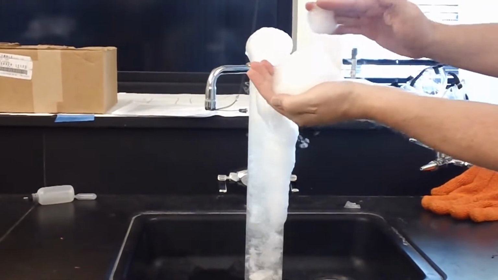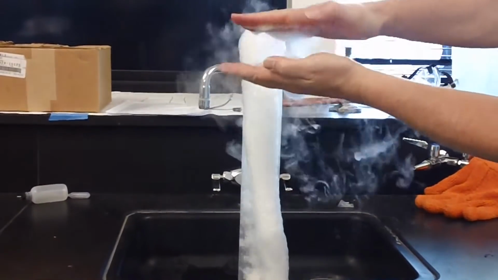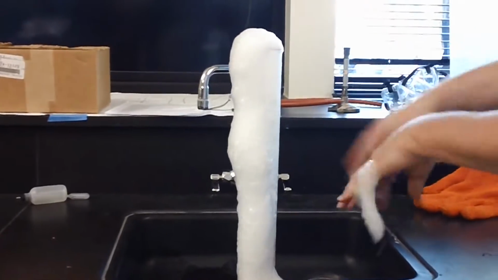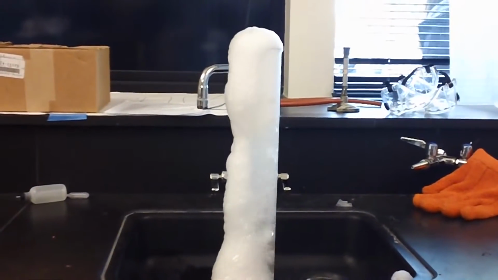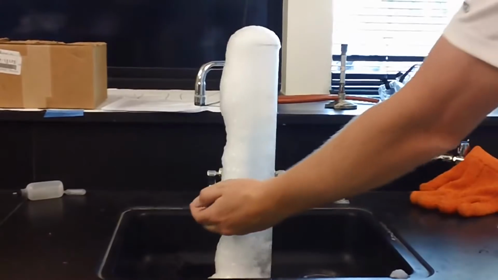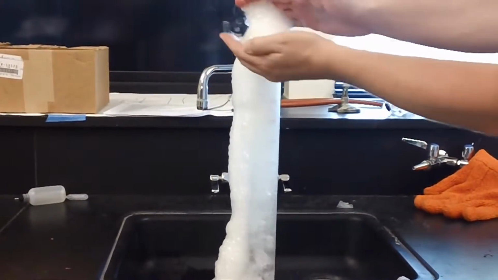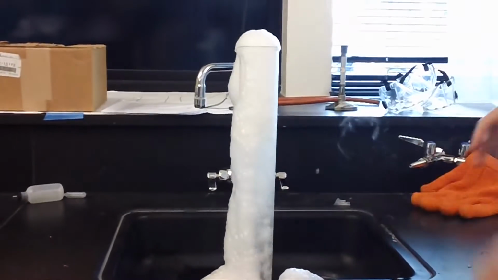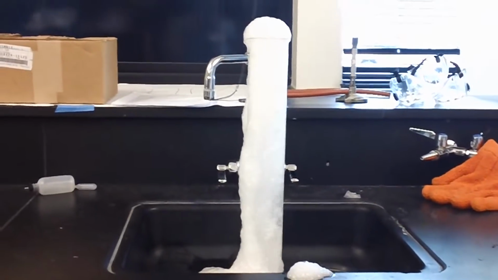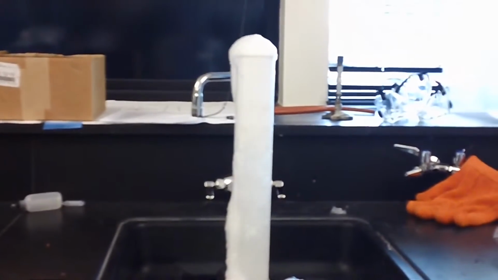Bubbles you see coming off here, full of smoke. That's carbon dioxide. Fun to play with. How long does this last? So it's all gone. It'll go for a while. It'll fill the sink.